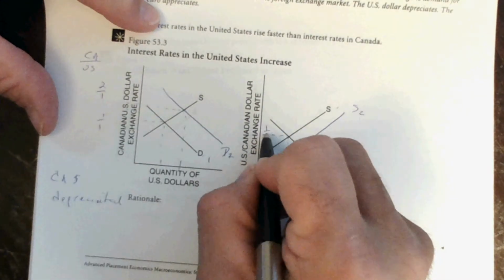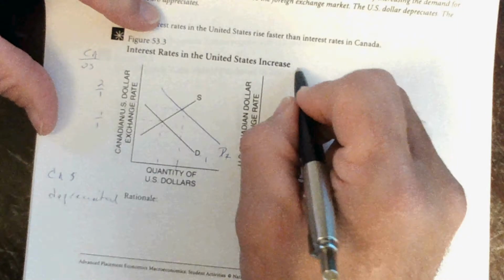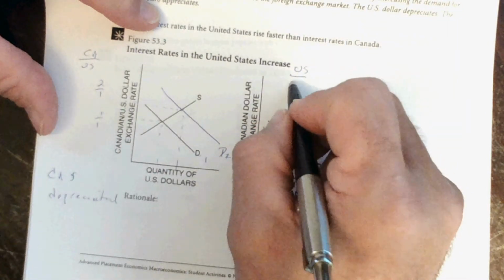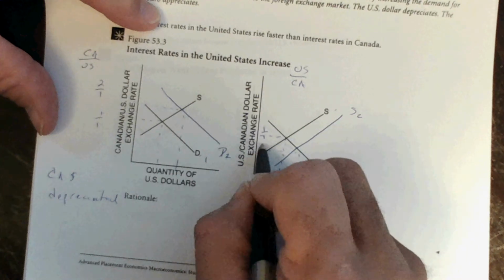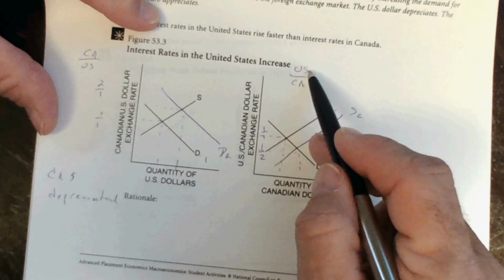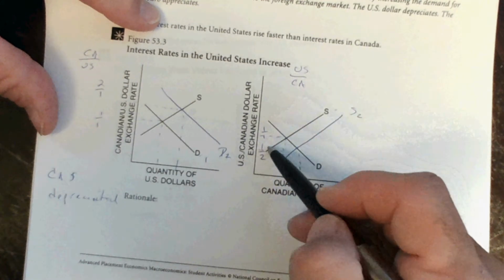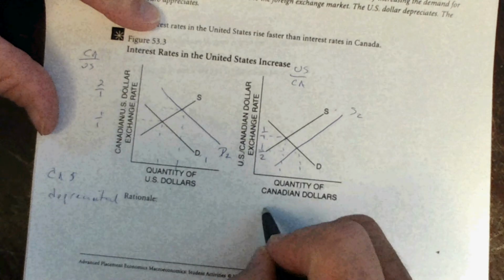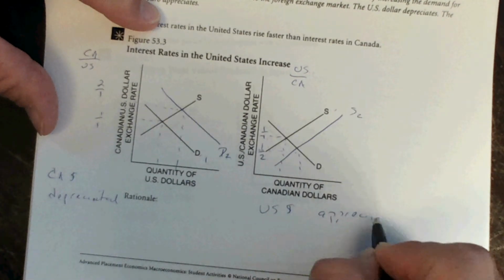Let's take the original equilibrium as $1 US over $1 Canadian. Now this new equilibrium is close to the origin. I'm going to arbitrarily call that 1/2. It used to take $1 US to buy $1 Canadian, but now $1 US can buy $2 Canadian. The US dollar has appreciated.